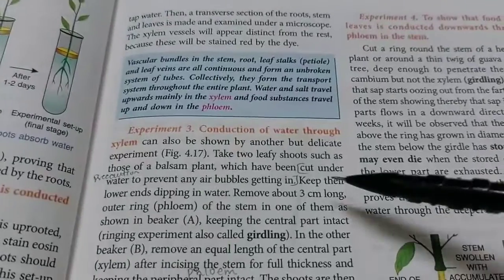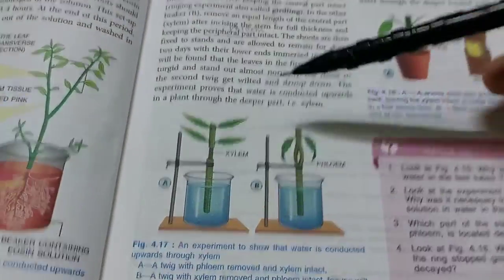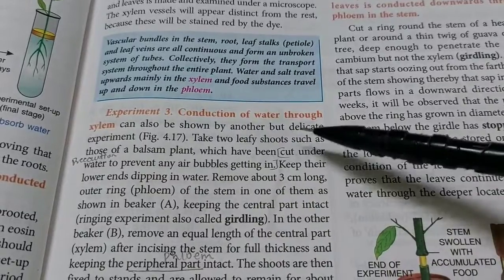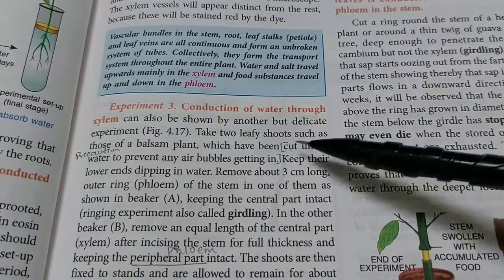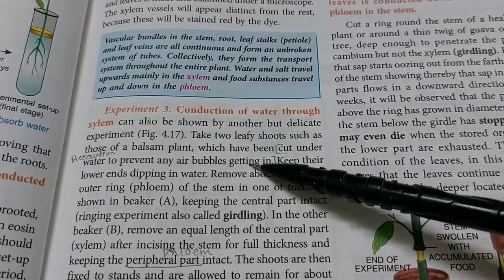Now, there is one precaution here, mark it as a precaution. Cut the plant at the bottom, we cut it underwater. Don't cut it in air and then insert it in water. First introduce it in water and then cut the bottom of the plant. This way there is no air bubble introduced into the xylem because air bubbles may obstruct the flow of water.